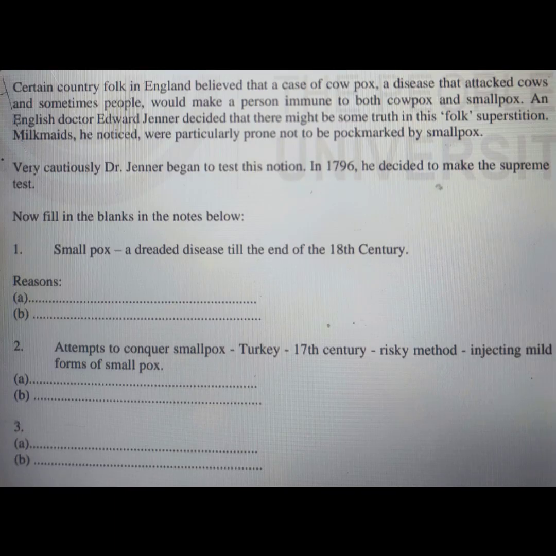Certain country folk in England believed that a case of cowpox, a disease that attacked cows and sometimes people, would make a person immune to both cowpox and smallpox. An English doctor, Edward Jenner, decided that there might be some truth in this folk superstition. Milkmaids, he noticed, were particularly prone not to be pockmarked by smallpox. Very cautiously Jenner began to test this notion. In 1796, he decided to make the supreme test. Now fill in the blanks in the notes below.